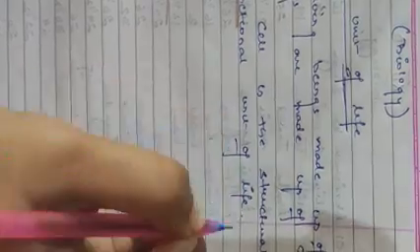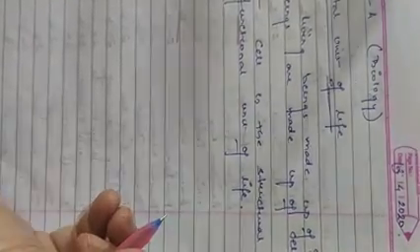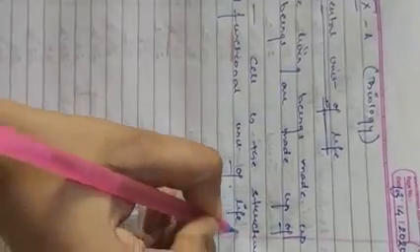For example, if we consider a building, you have seen a building. So what are buildings made up of? Bricks, sand, cement. So in the building, bricks are joined together by sand and cement. Similarly, our body is made up of cells. The cells are compared to the bricks of the building.